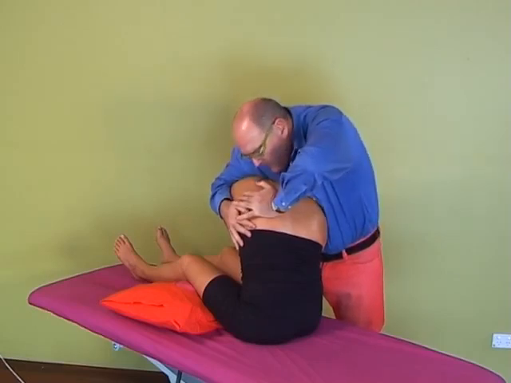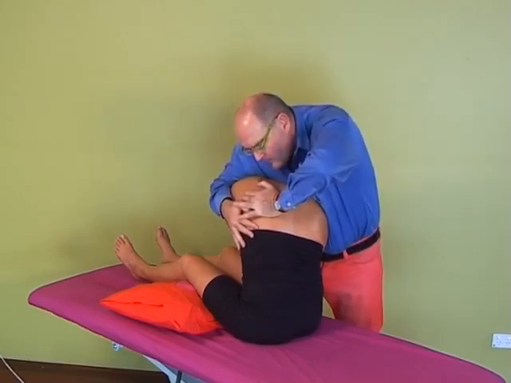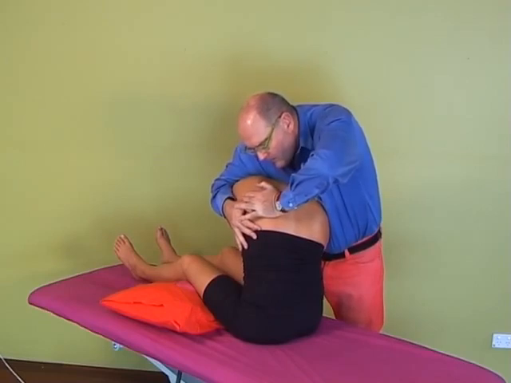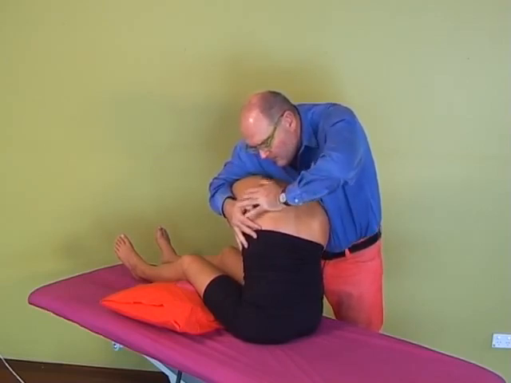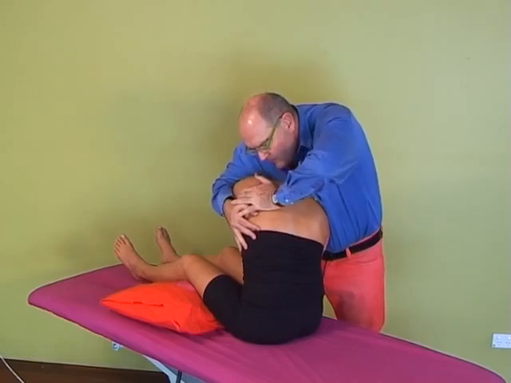Here, I'm mobilizing a rib in the slump long sit position. This may be a way to mobilize the sympathetic trunk and ganglia lying underneath.